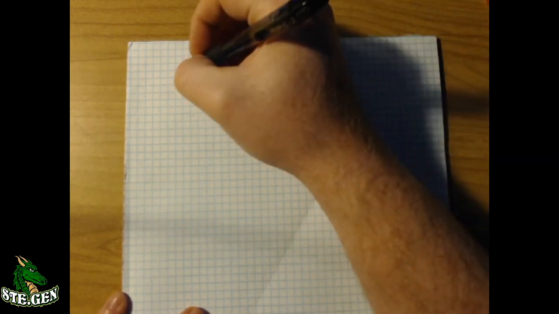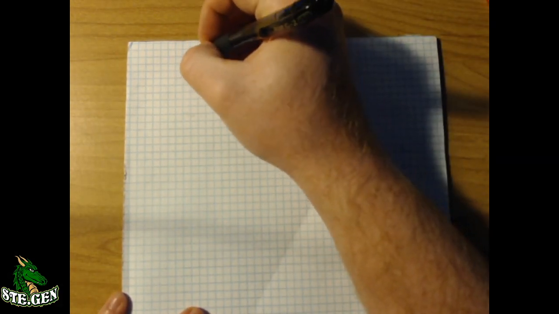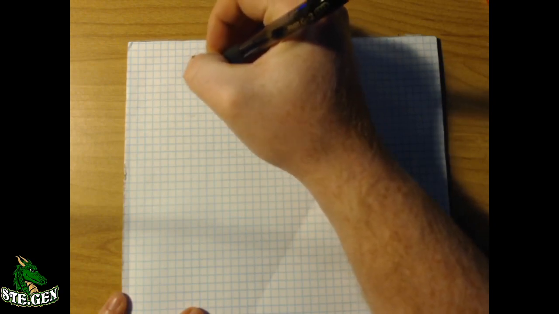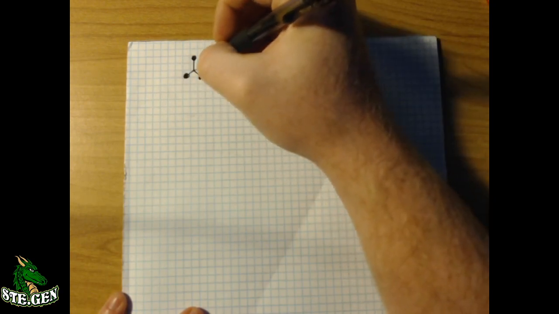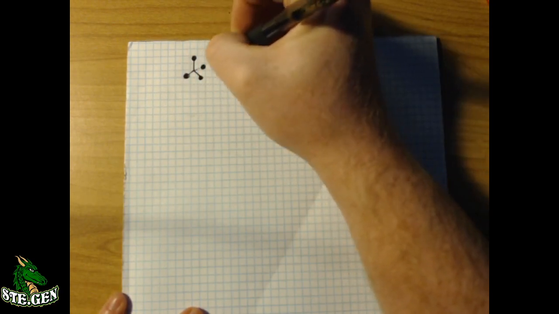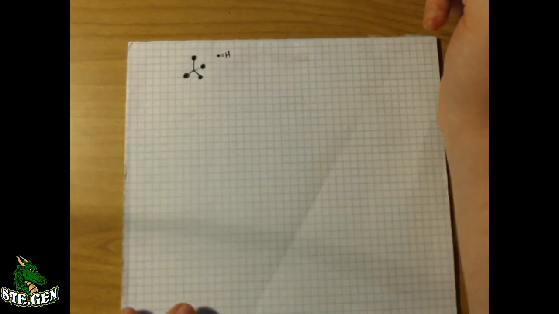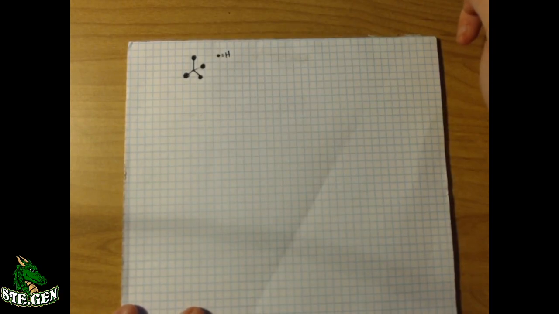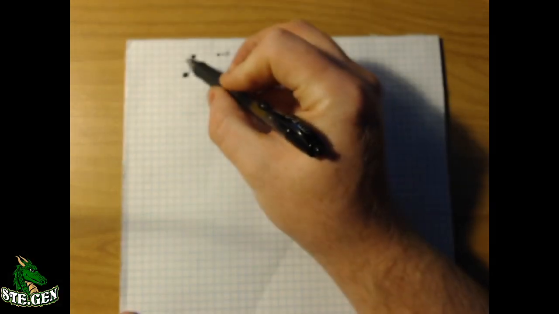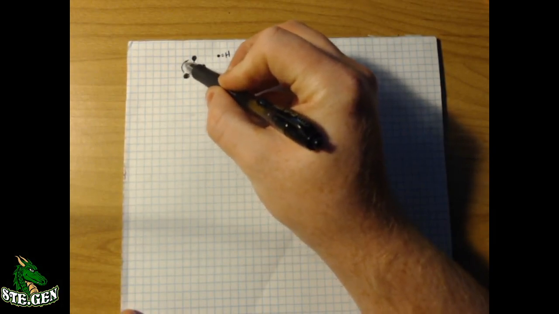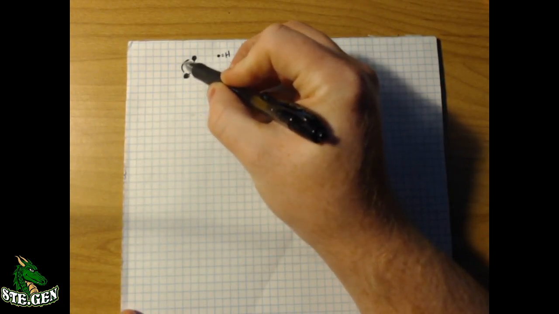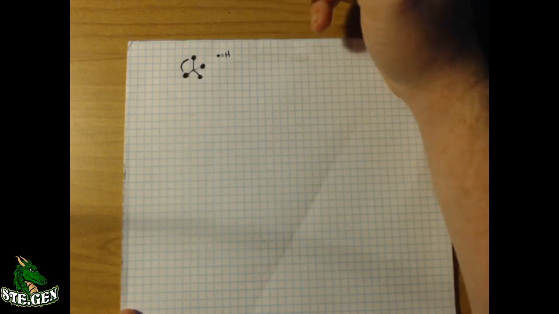So methane will look something a little bit like this. Each of these dots is a hydrogen, and that middle point right there is a carbon. We did that in our skeletal structures. I hope my camera is going to stay in focus for this. And we also know the distance between each of these bonds.